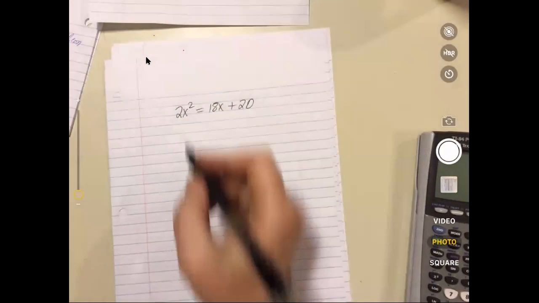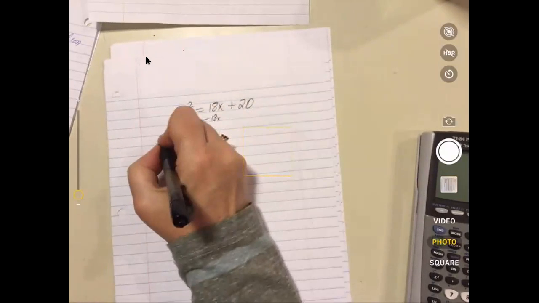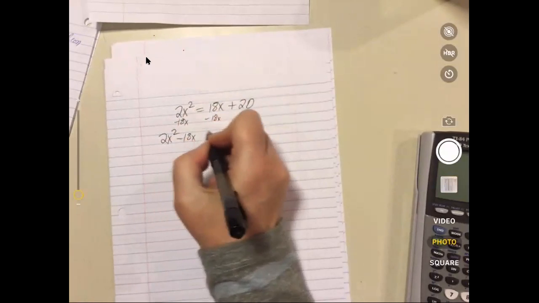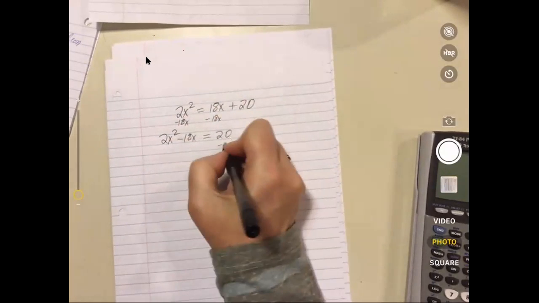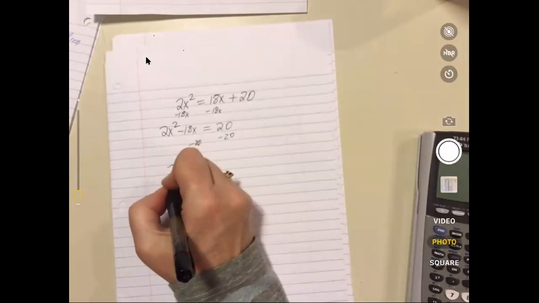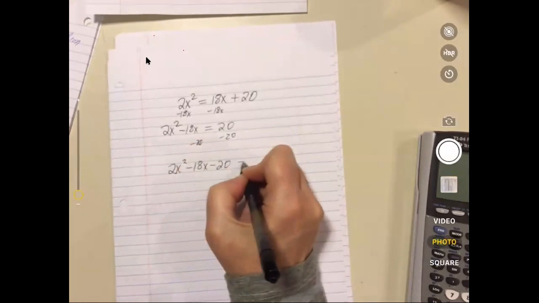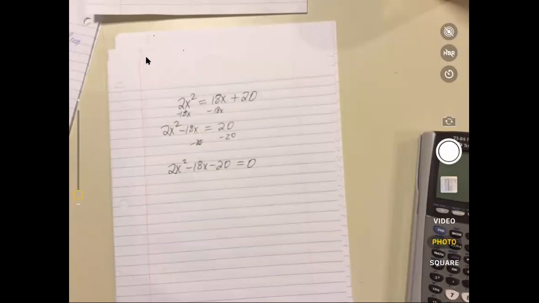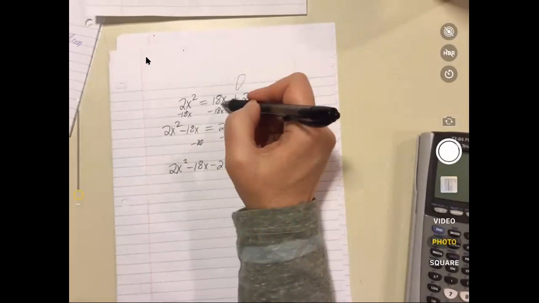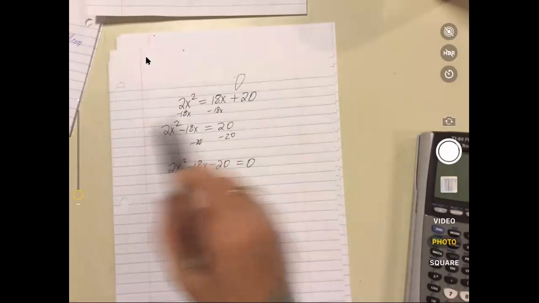So what if I go like this? Minus 18x and 2x squared. I have to minus 18x on this side. Minus 18x equals 20. And then minus 20, minus 20. A lot of people wouldn't take 2 steps to do it. They'd just do it quickly. 2x squared minus 18x minus 20 equals 0. Now I can solve this. I just want to get the 0 over here. So I subtract this and I subtract this. A lot of students just remember if something jumps to the other side of the equals, it's going to switch signs.